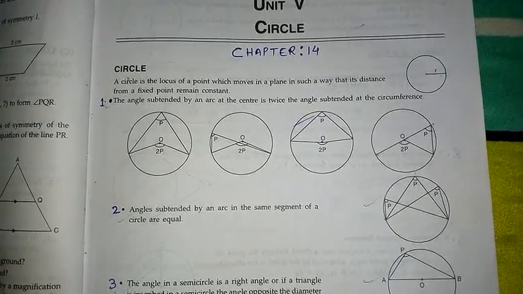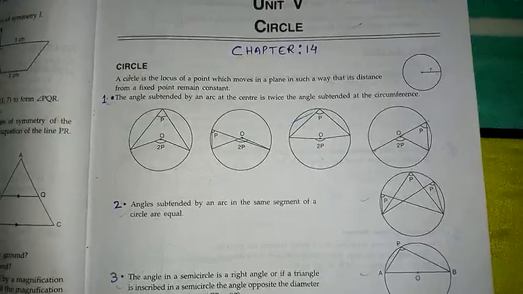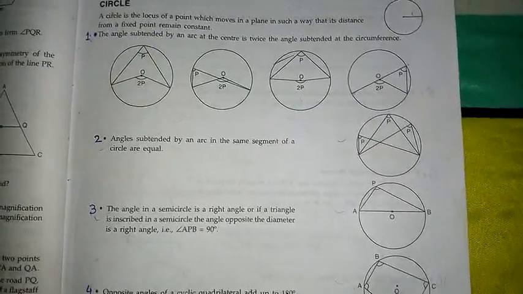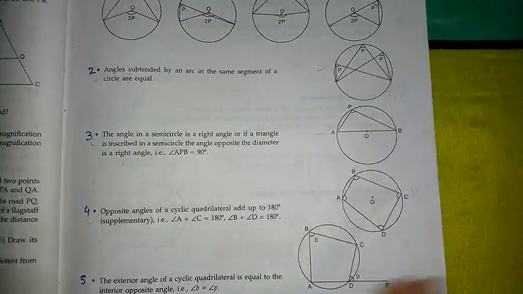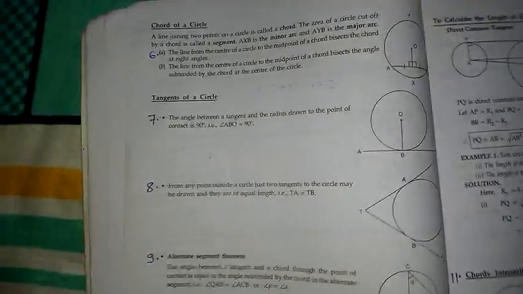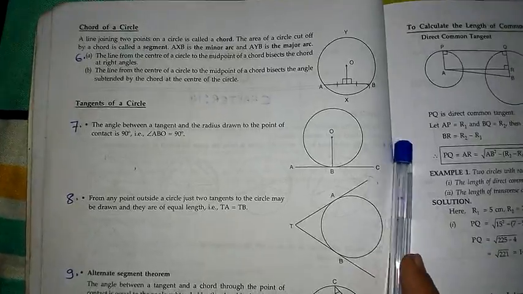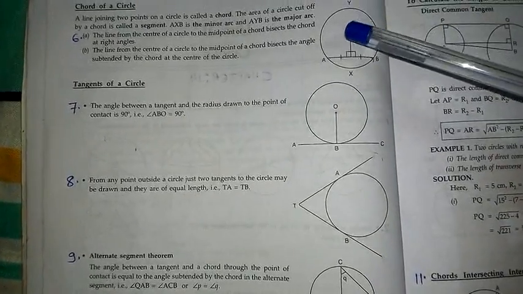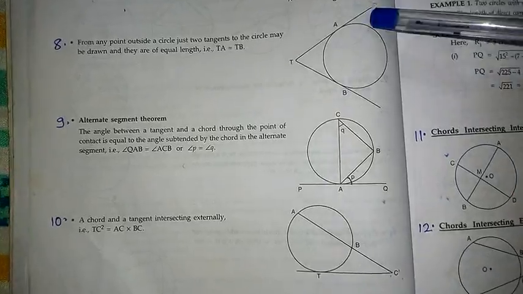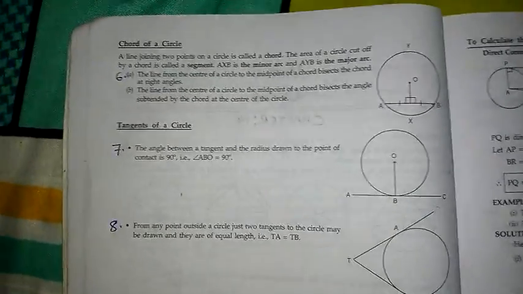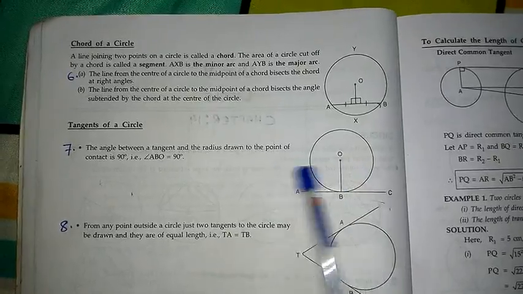Class 10 children, as we have begun chapter 14, Circle, and we have already discussed these 5 formulas in my previous video. So today I will add some more formulas to the list. First of all, today I will discuss at least these 2 formulas, and the remaining few more formulas I will be discussing in the next video. So let us learn some new formulas today.